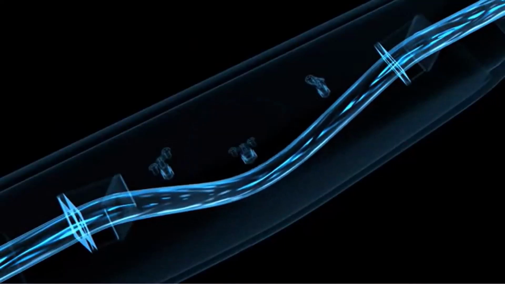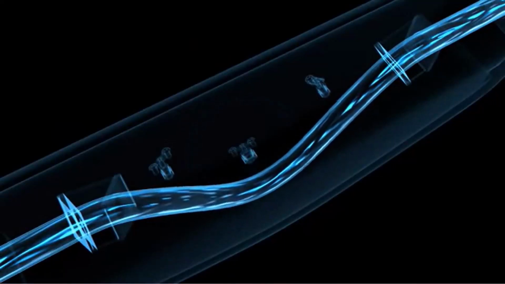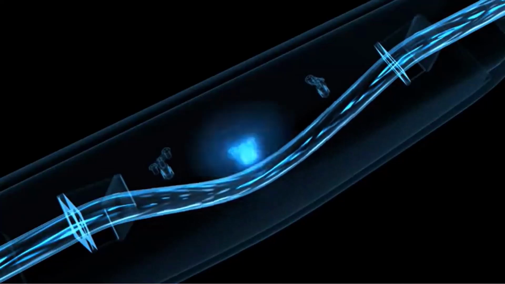Here is an animation of the Coriolis flowmeter.